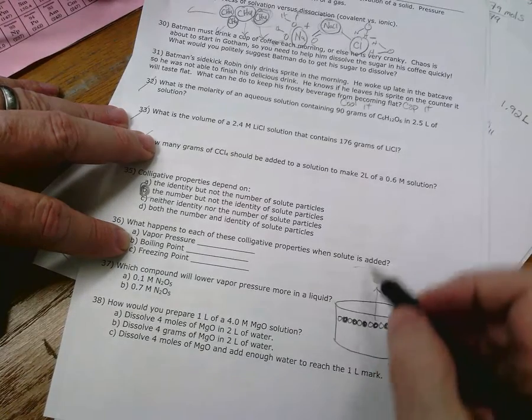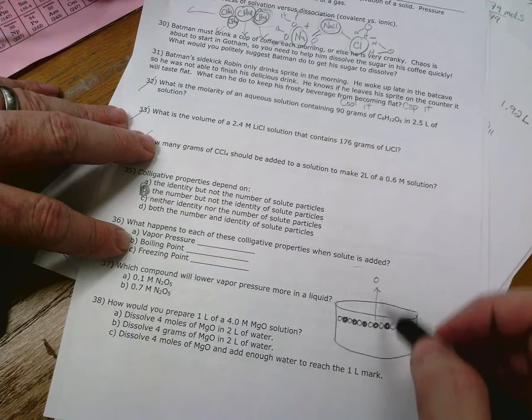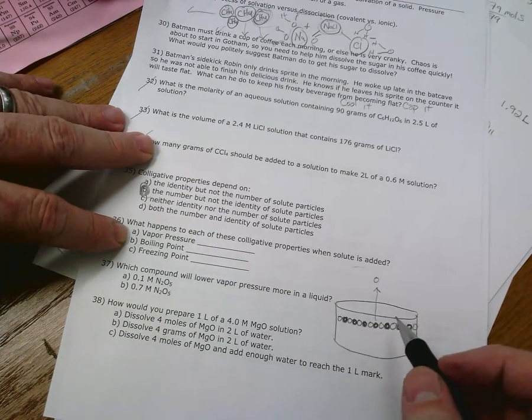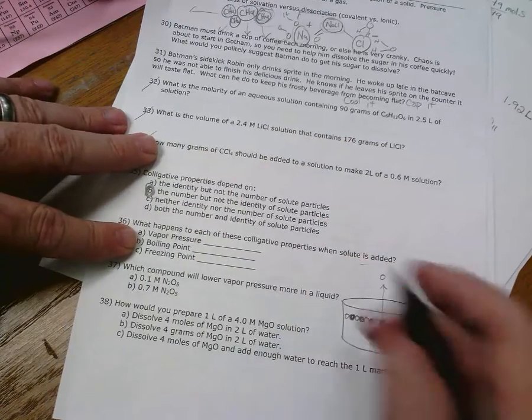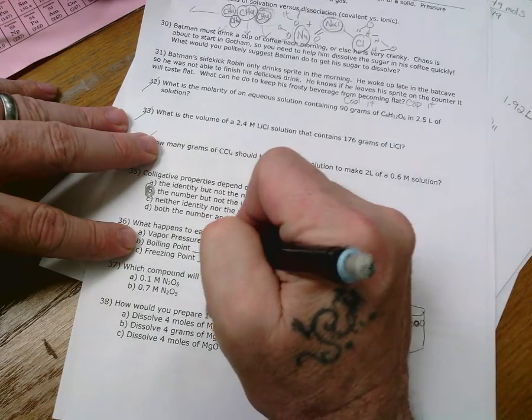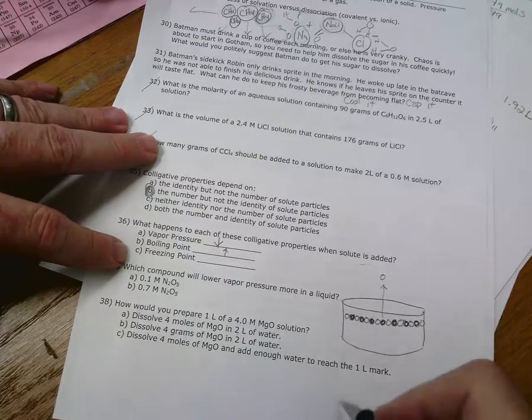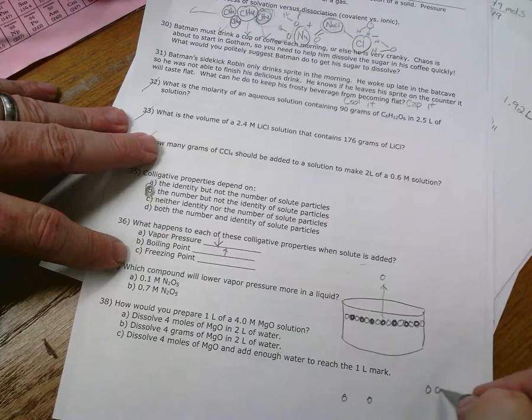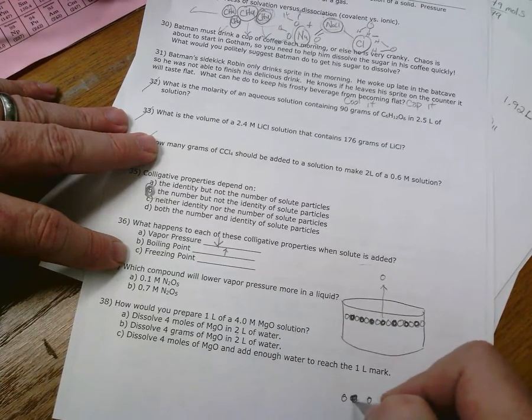Then can as many of these water molecules actually get free? The answer is no. So vapor pressure goes down. Boiling point goes up. And freezing point. So if I have these water molecules and they want to make this nice matrix, so this is the matrix for ice, and it looks very nice, right? But what happens when I add the solute in here?